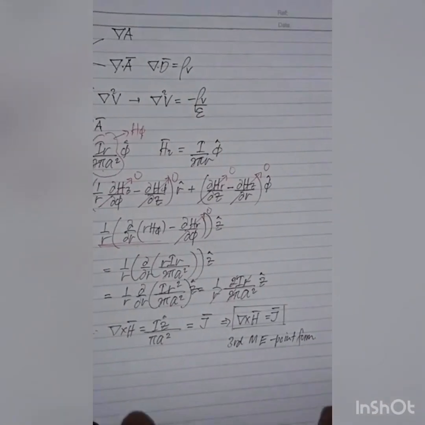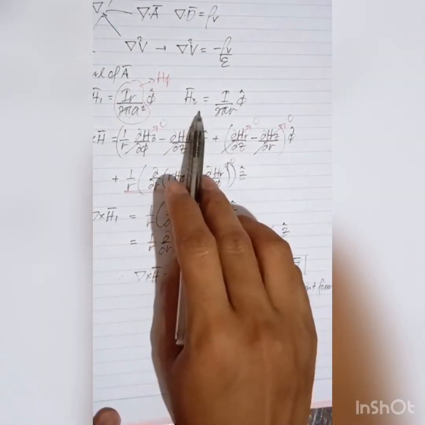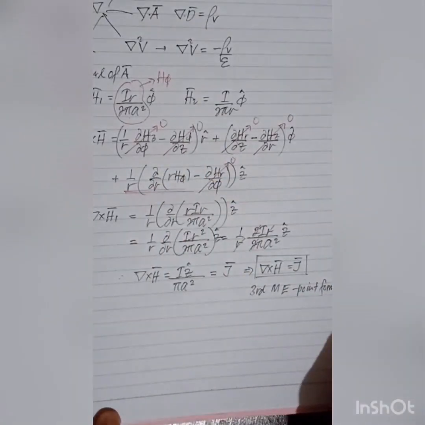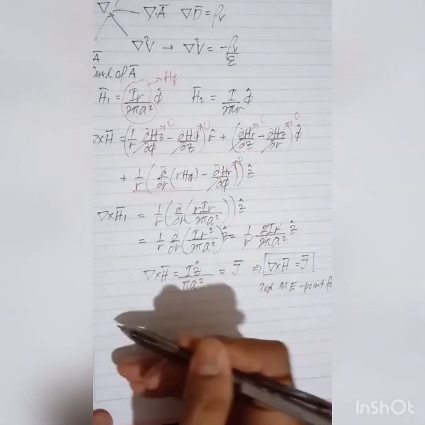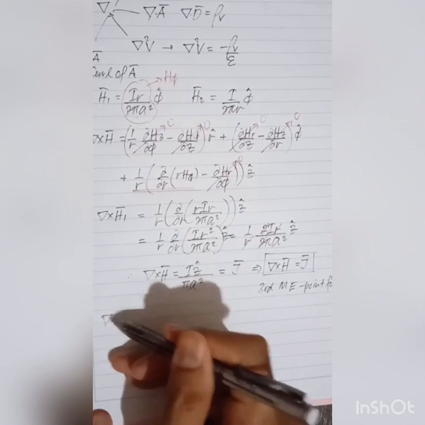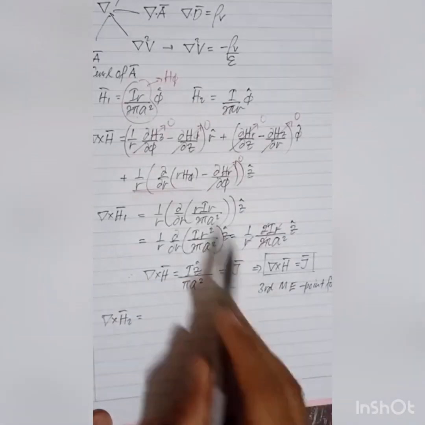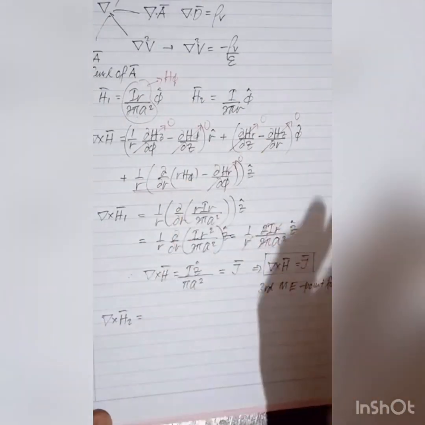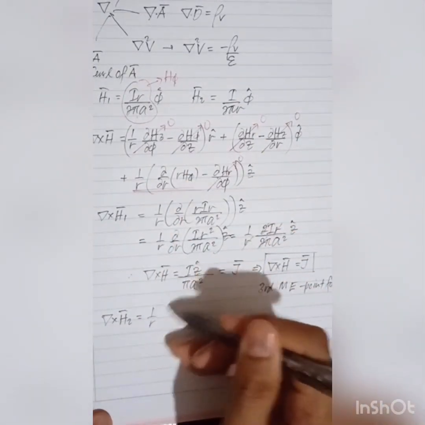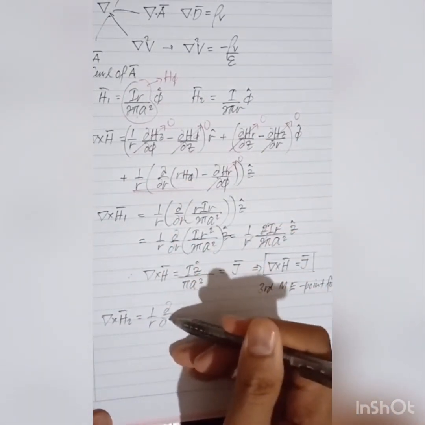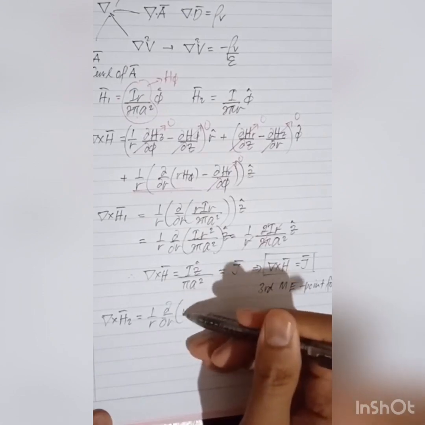Alright, so how do we perform it for the second, H2, shown here? What should be the output? Is it the same or not? Let's try together. The second operation, curl of H number 2, again using the same term left here, the rest equal to 0. So 1 over r, d over dr of r.